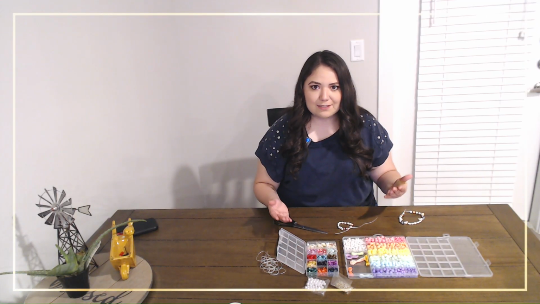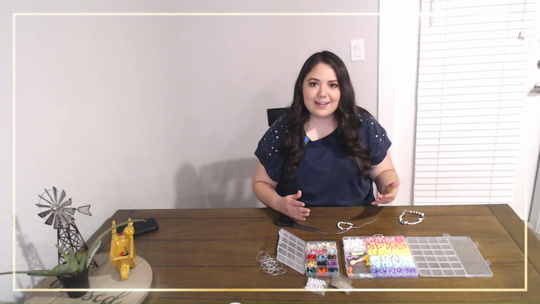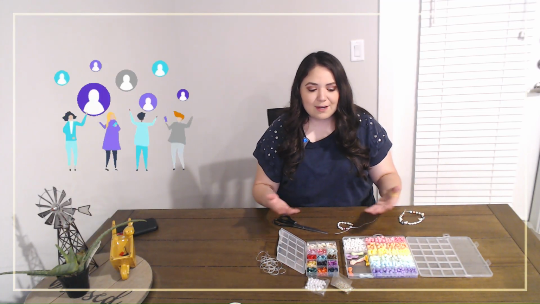Other things that making friendship bracelets works on are fine motor skills such as hand-eye coordination, being able to grasp the small beads and thread them through the string, and also being able to differentiate between the different colors and sizes and types of beads. Also, it can be done in a group session to make it alongside peers.